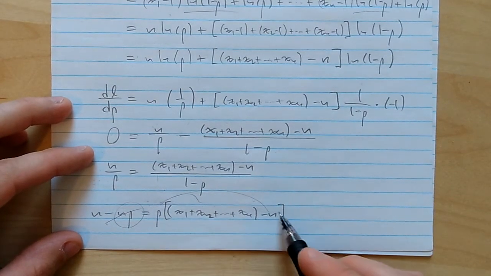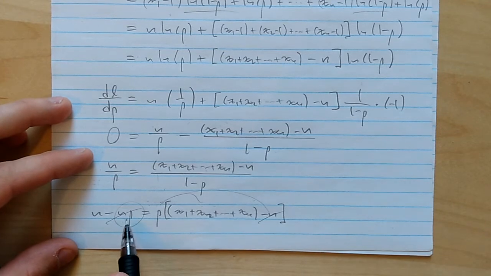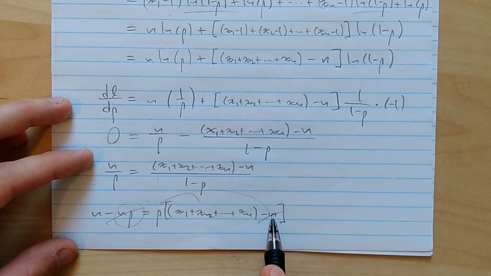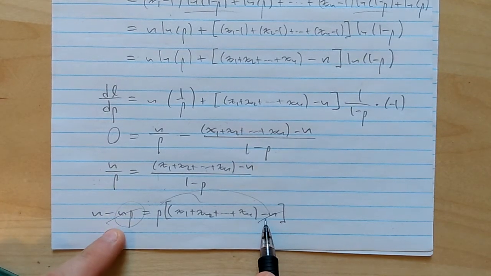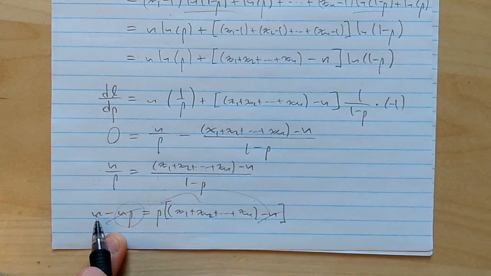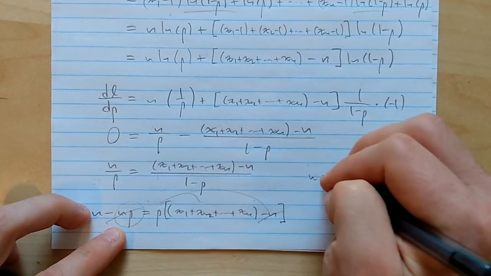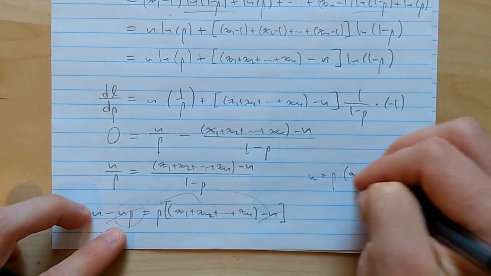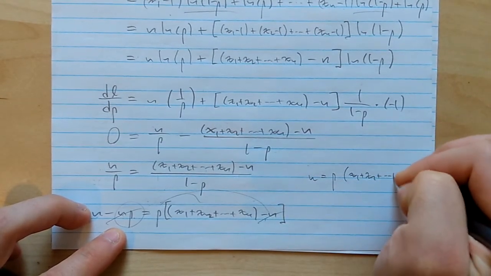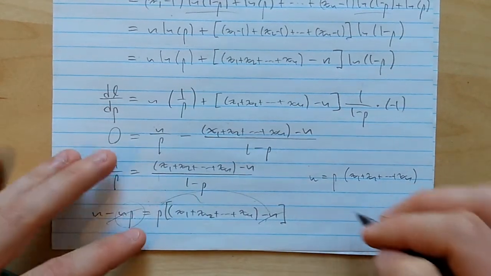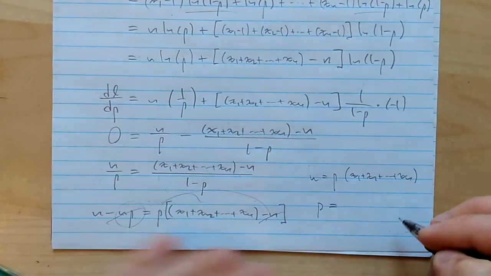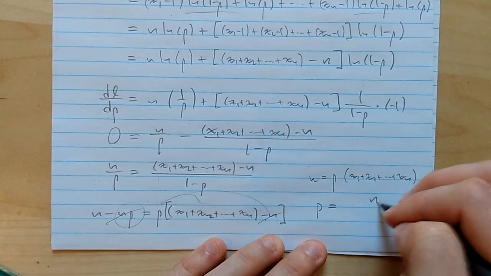So this and this are going to go away. Because here I have an np, and here I have an np. And they're both negative, so I can just add np to both sides. Then I end up with n equals p times the sum. And so therefore, p equals n divided by that sum.